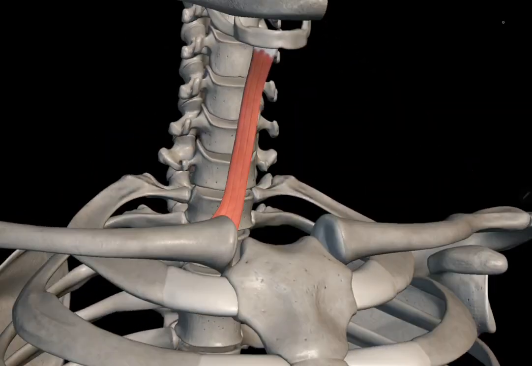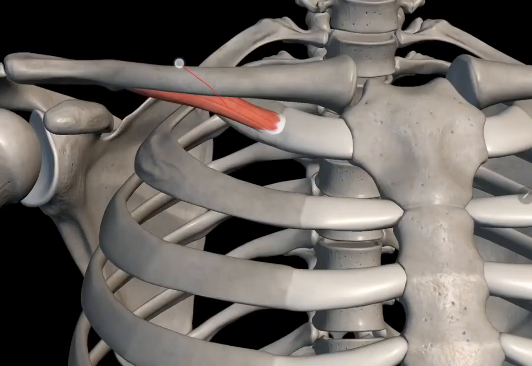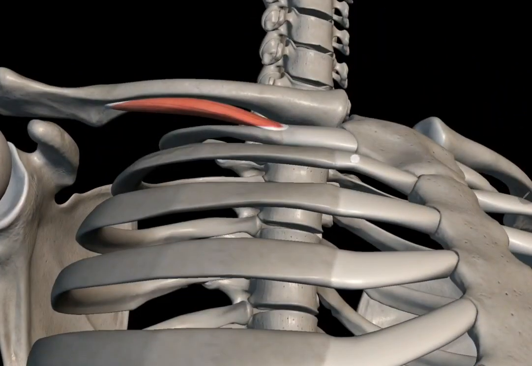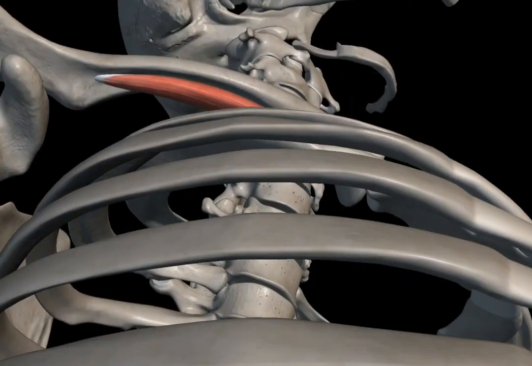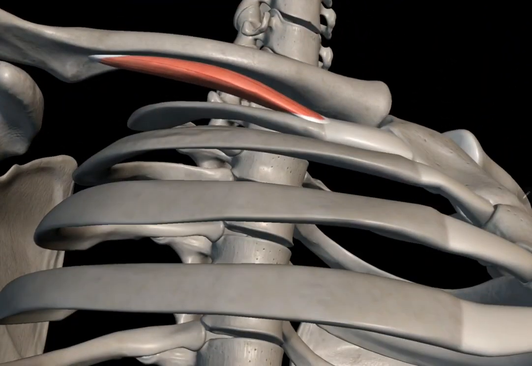Other than sternohyoid, here you can see this muscle is subclavius. So the insertion of subclavius takes place on the subclavian groove of the clavicle. So if you can see on the inferior surface, there is a subclavian groove. So the insertion of subclavius takes place on the subclavian groove.